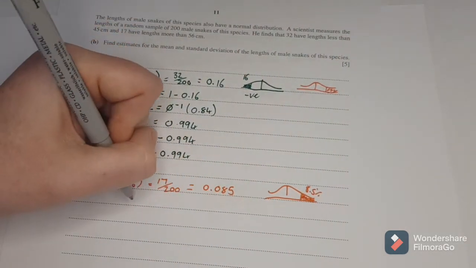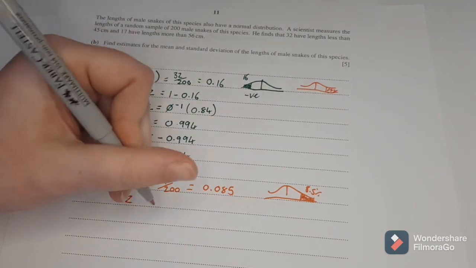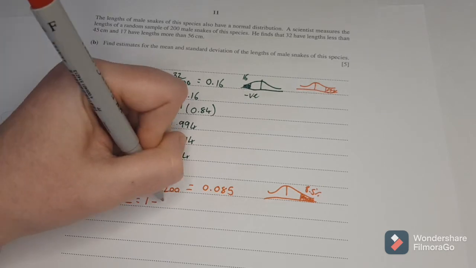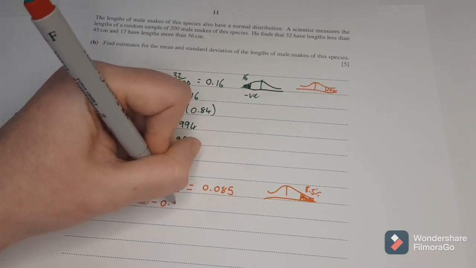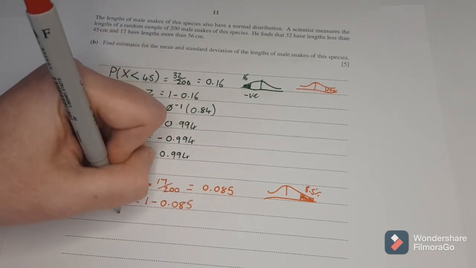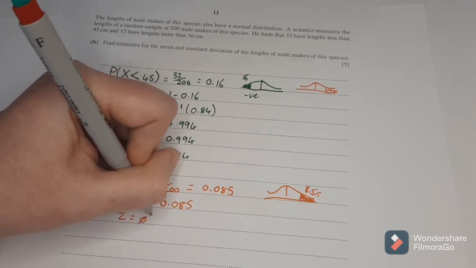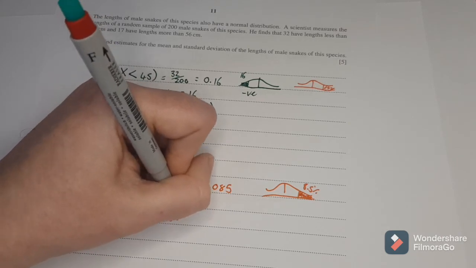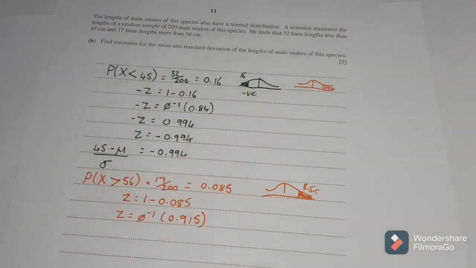So now I know that that's a positive Z value, and what I normally would have done to solve my curve is say 1 minus my 0.085. So now I am looking for the inverse of 0.915. I look on my table and find 0.915.